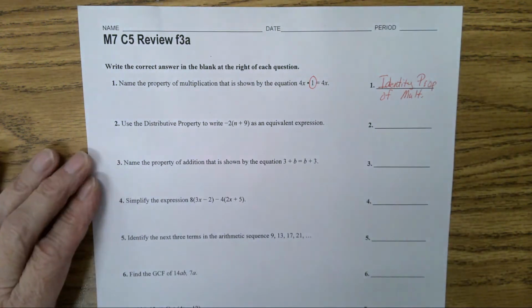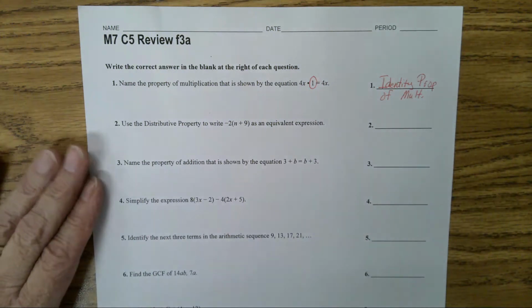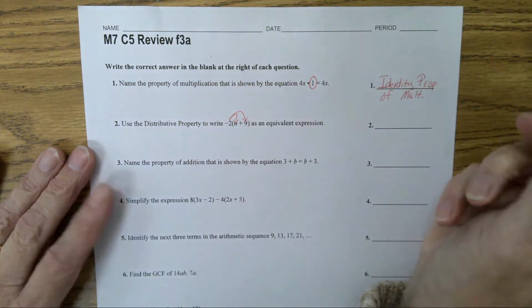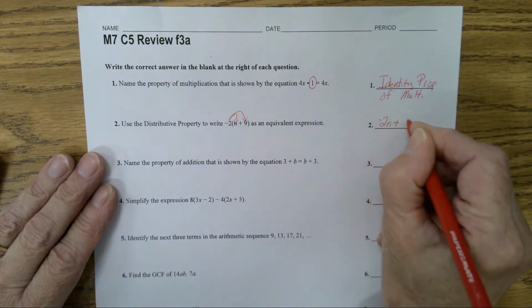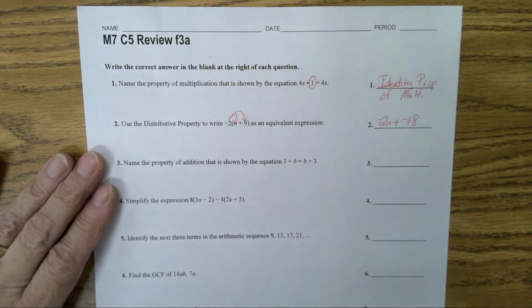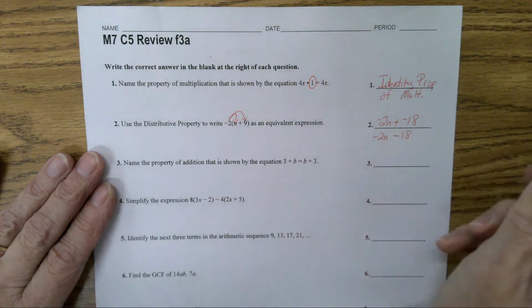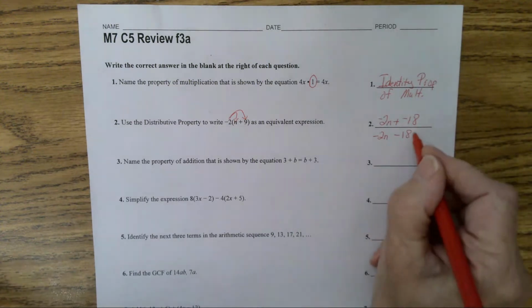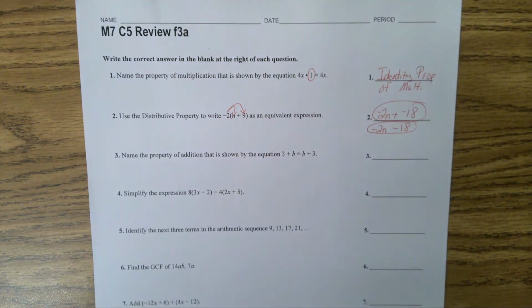Let's look at question 2. Use the distributive property to write -2 times (n plus 9) as an equivalent expression. You're going to take -2 times n and -2 times 9. -2n plus -18. You could also write it as -2n minus 18. Both would be counted as correct answers on the test tomorrow, either with a subtraction sign or adding a negative sign.